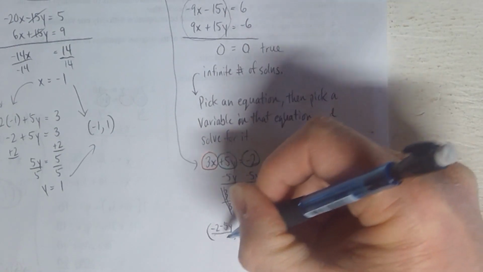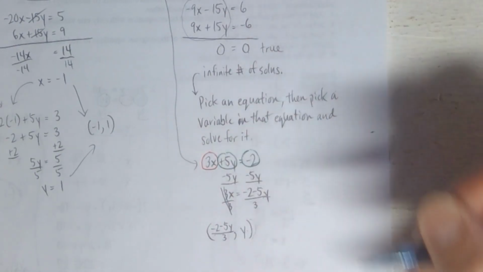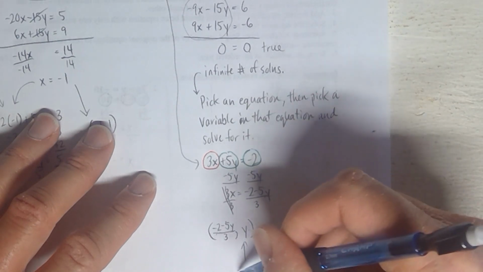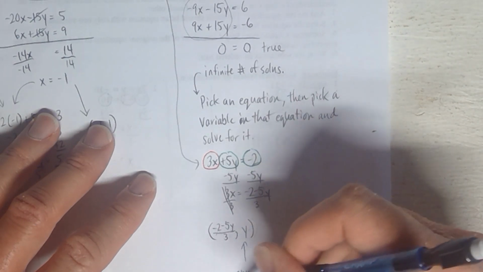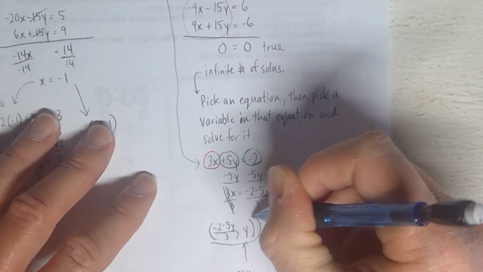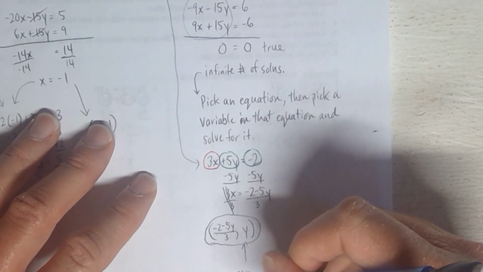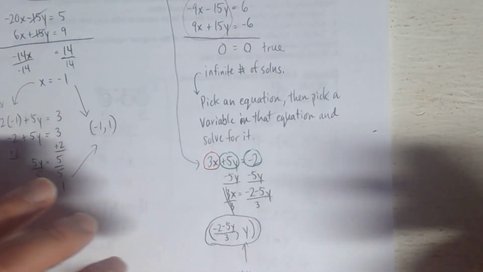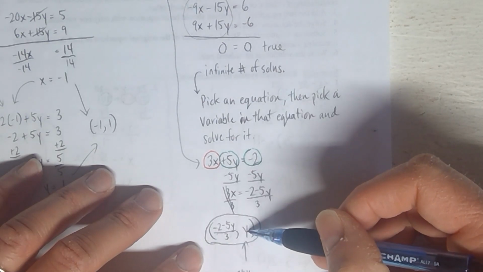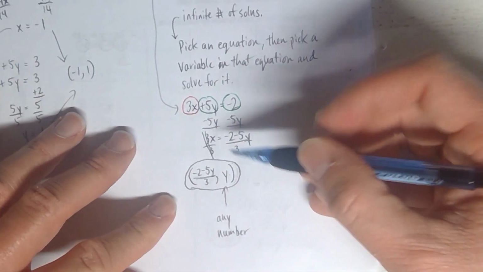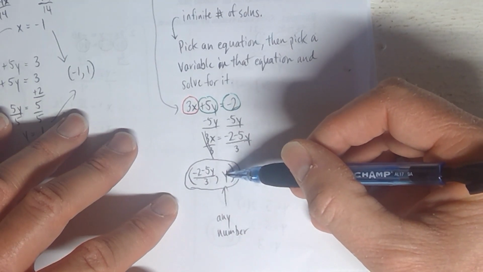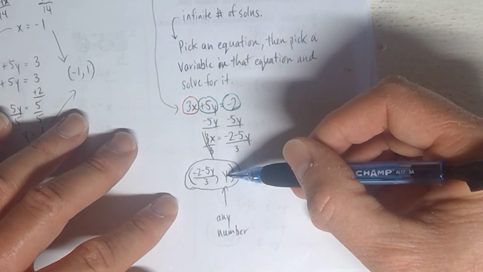What does this mean, though? I mean, what is the purpose of this? Okay, this means this. Y could be any number. And you don't need to write down the words any number here. You could just circle this, all right? And that's fine. But let me show you what it means, though, so that you know what you're writing. This means that any number in the world can be plugged into here, and it'll give you a solution.